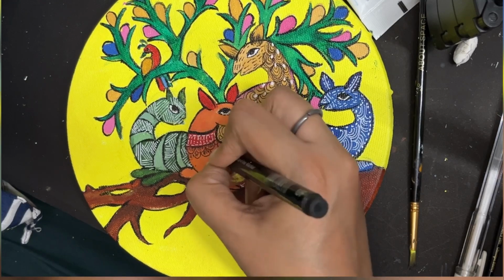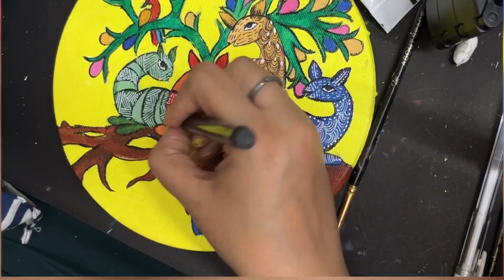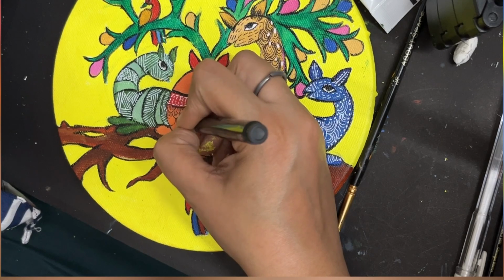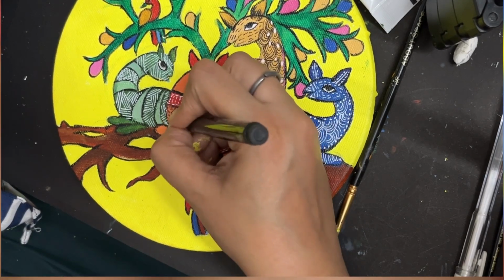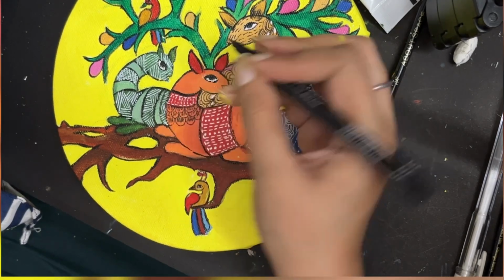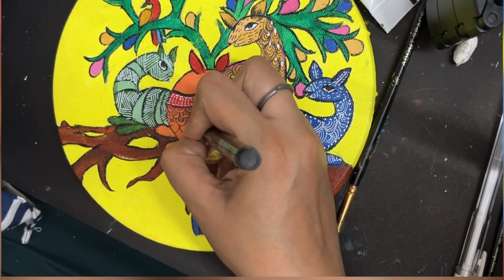Okay, ensure that your patterns are balanced and the colors harmonize across the composition. Gond art thrives on rhythm and balance, so take a step back and assess the flow of your patterns and finalize your final touches after that.